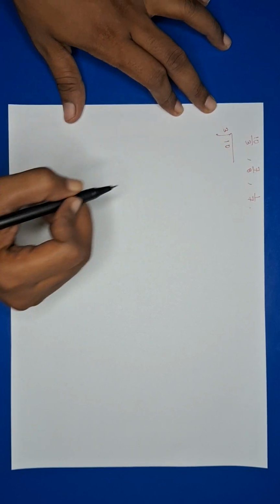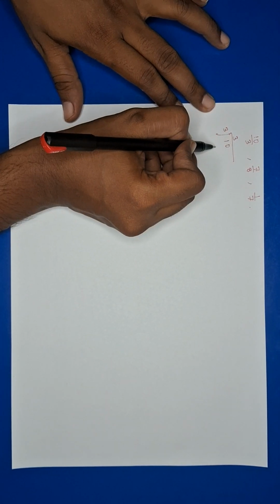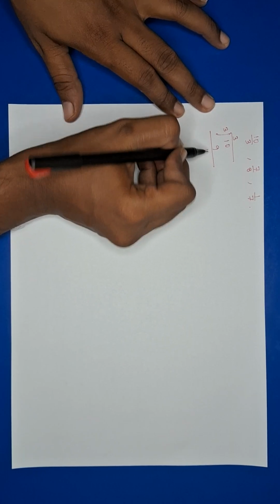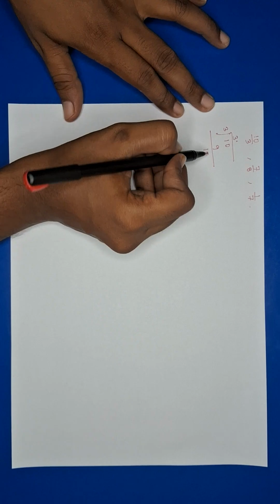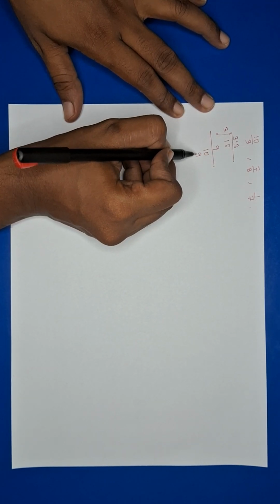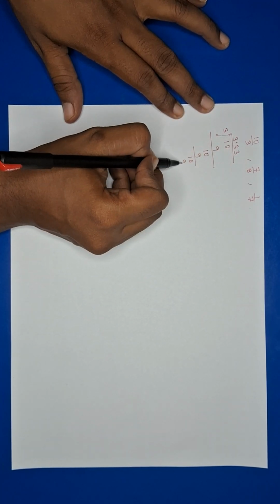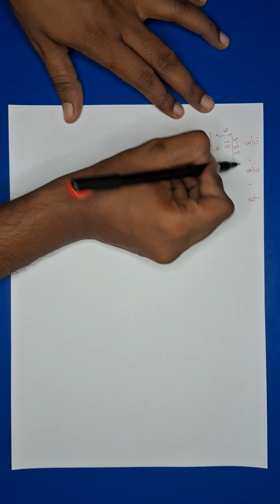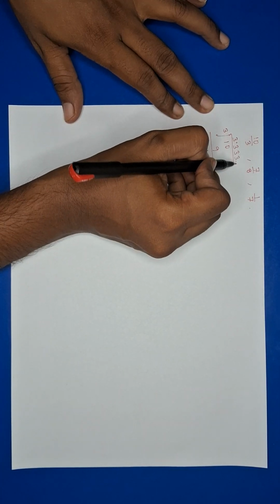If we divide 10 by 3, then first 3 3 is a 9, remainder 1, take the first decimal, then 0, 1, 0, 1, 0. So this will go on.